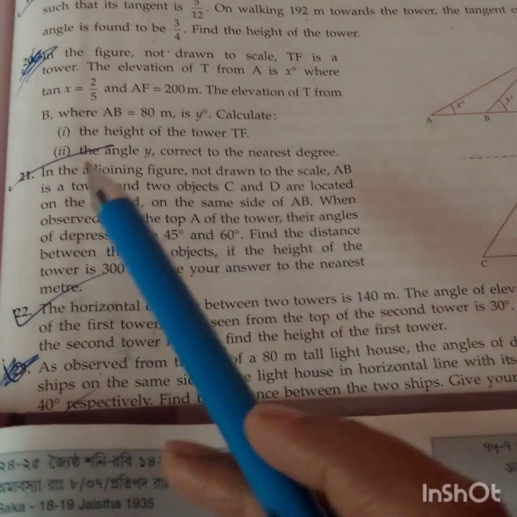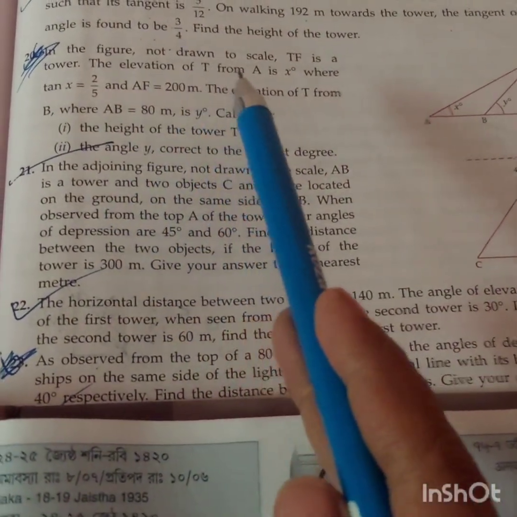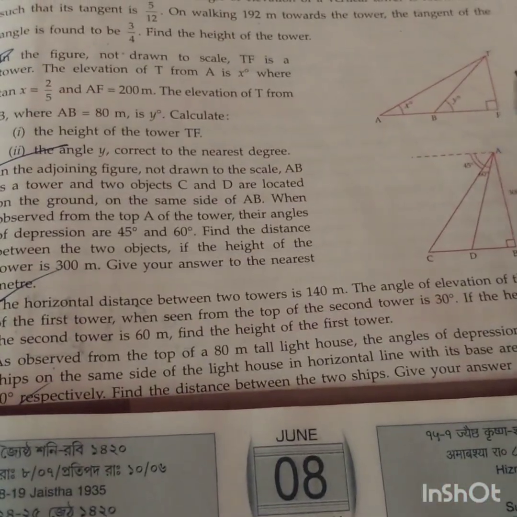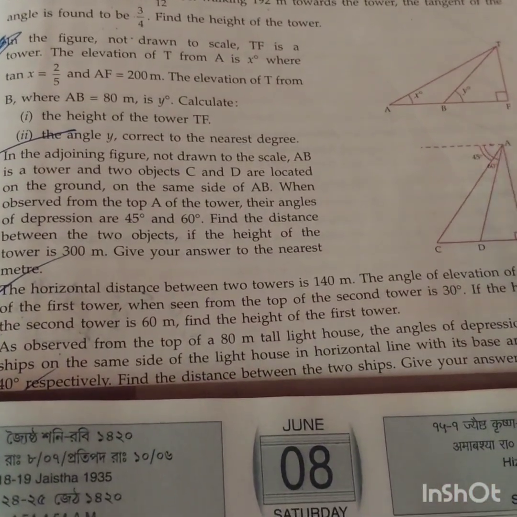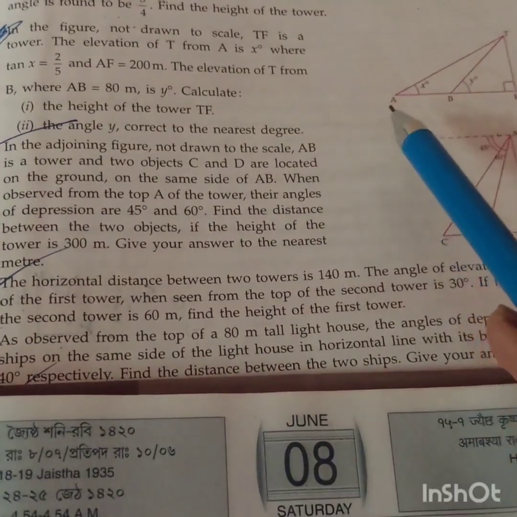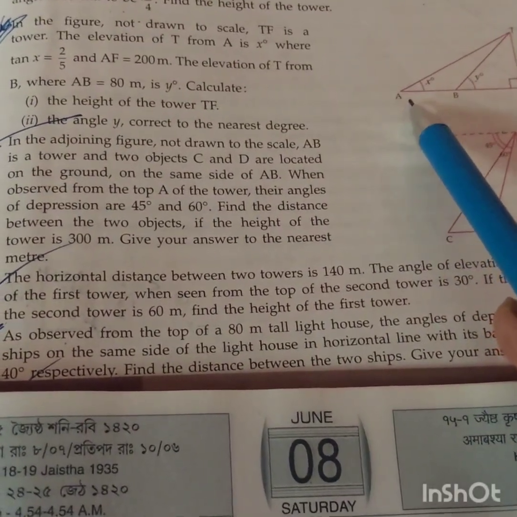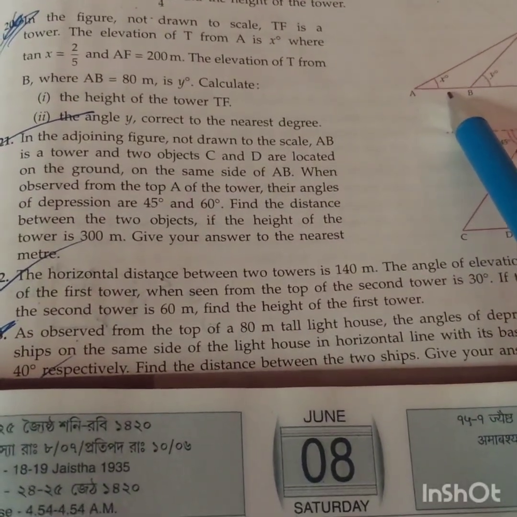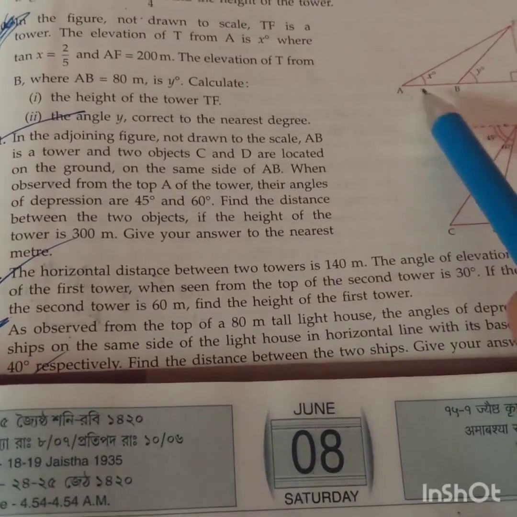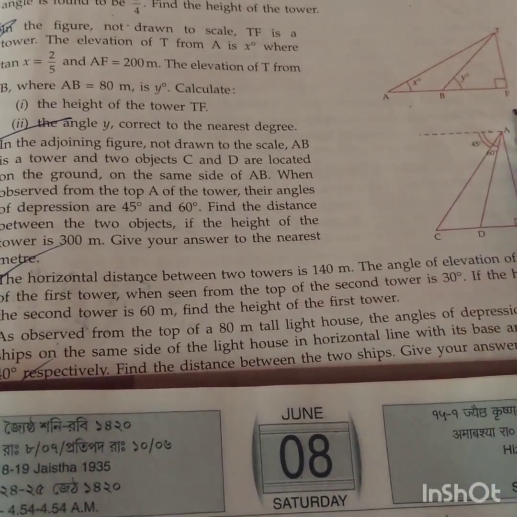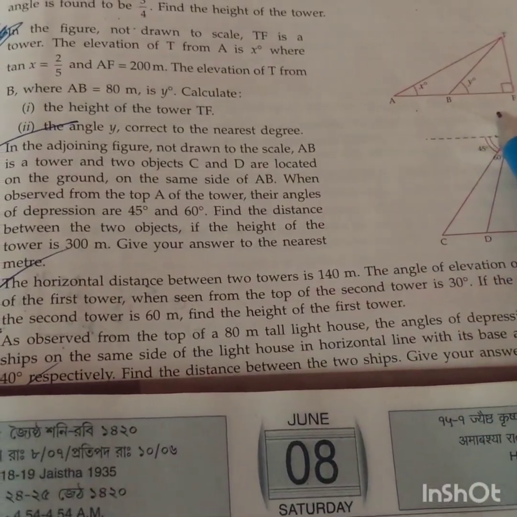Now sum number 20. In the figure not drawn to scale, TF is a tower. The angle of elevation of T from the point A is x degree, where tan x is equal to 2/5, and AF is equal to 200 meter.